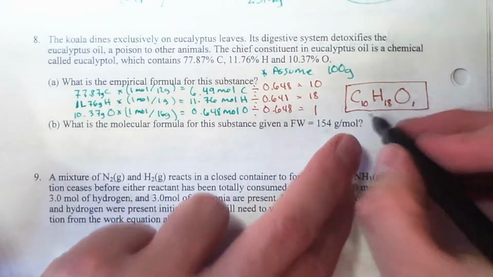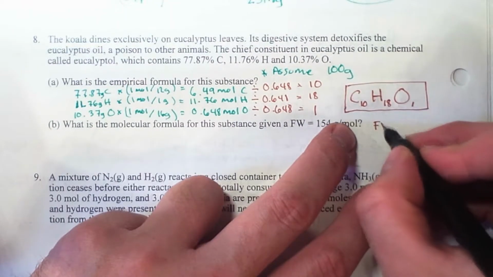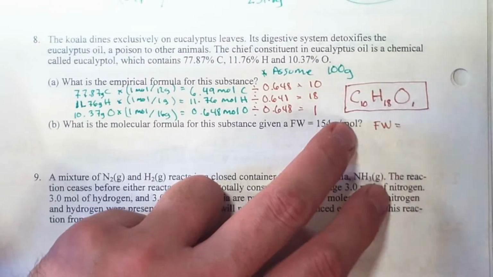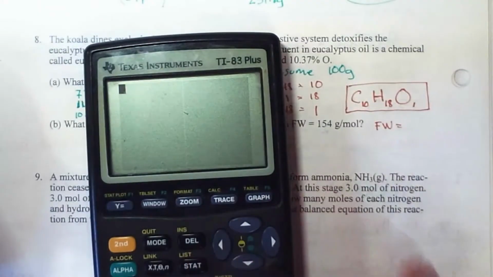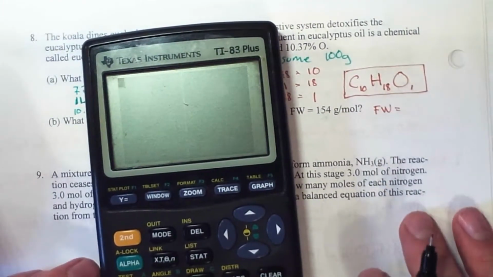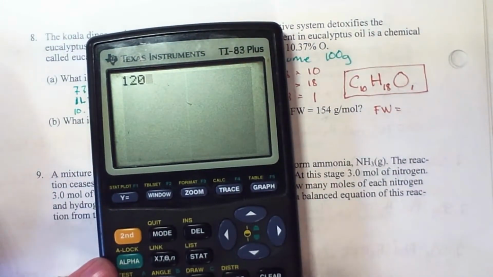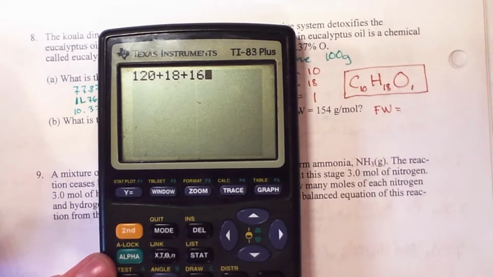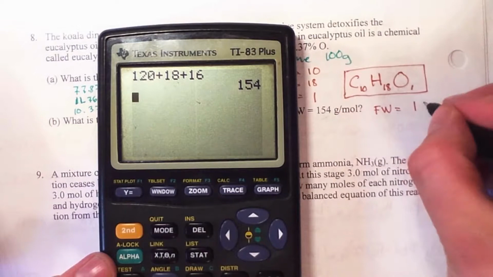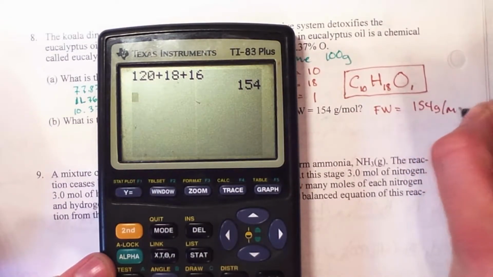So we get used to doing formula weights for our empirical formulas. So just to do a rough one, we have 10 carbons. So that's 120 grams. Just let's approximate them. So the formula weight is 154 grams per mole.